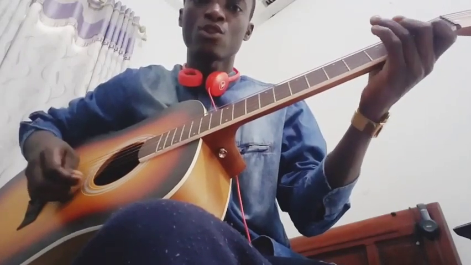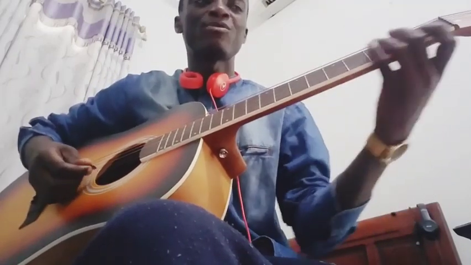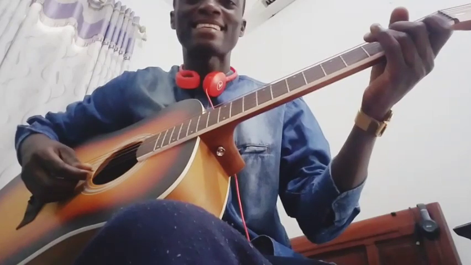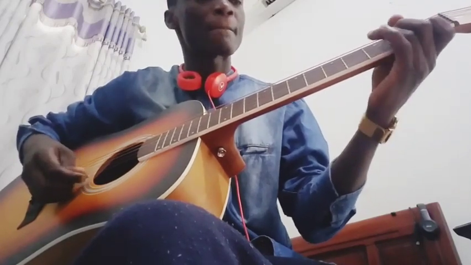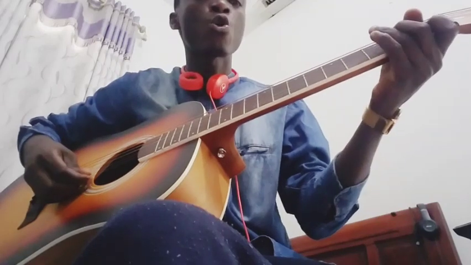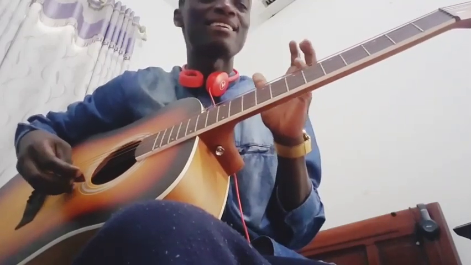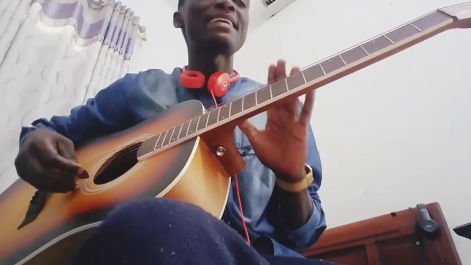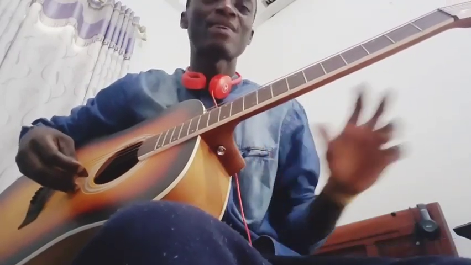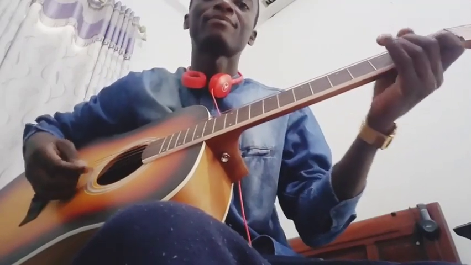Our do ti, we picked from the third major scale, which is this one. Remember, I told you we are combining the second major scale and the third major scale to create the melody.